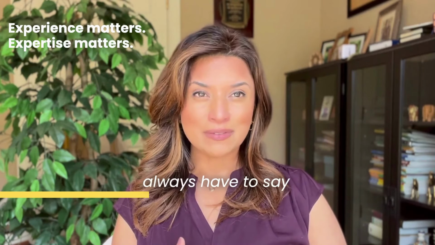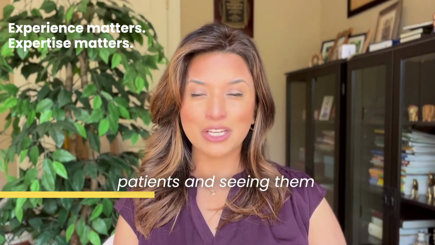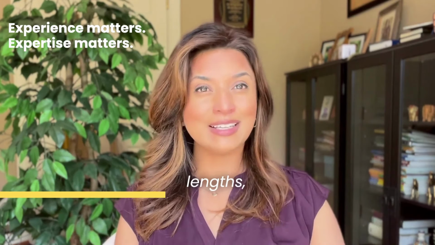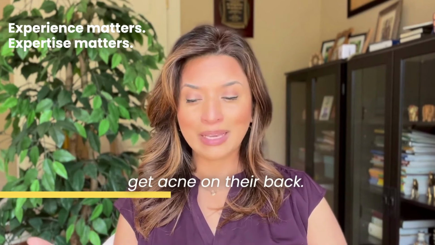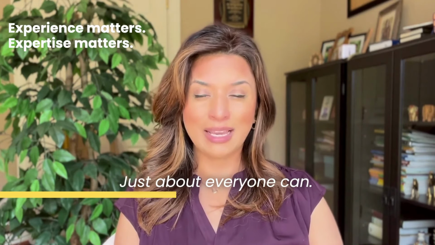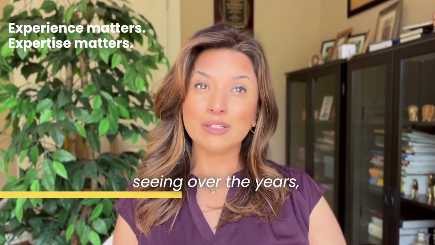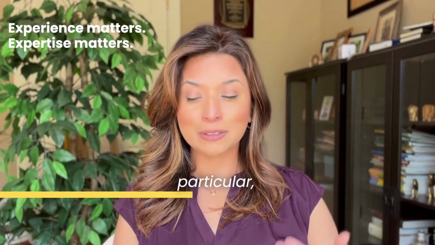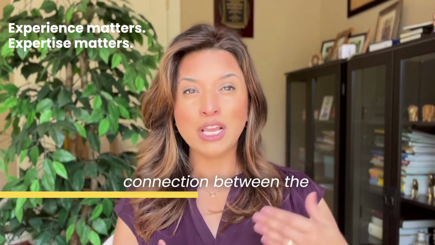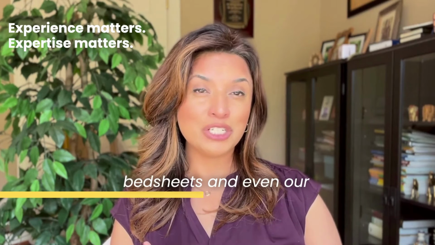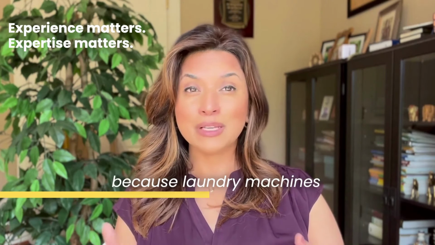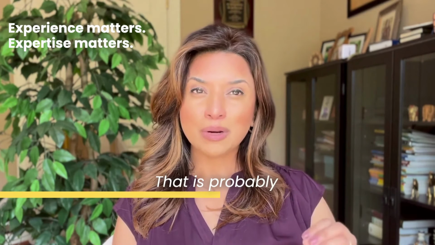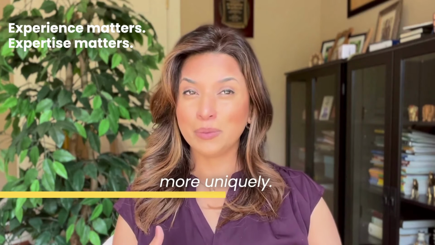But the one thing I always have to say, because again, after 20 years of seeing patients in varying ages and seeing varying hair lengths, it's really not that just long-haired people get acne on their back. Just about everyone can. The one thing that I am seeing over the years, because I am seeing an uptick in acne in the past 20 years, acne on the back in particular, is there's probably a connection between the clothing, textiles, bed sheets, and even our laundering practices, because laundry machines have changed over the years, laundry detergent has changed over the years. That is probably affecting the skin on our back a little bit more uniquely.